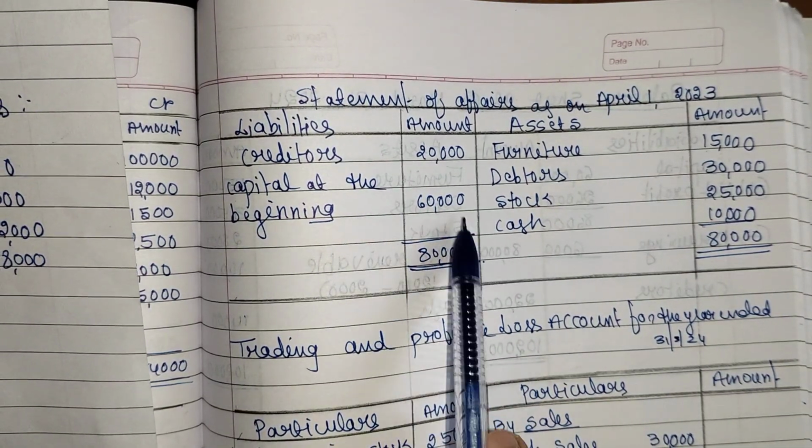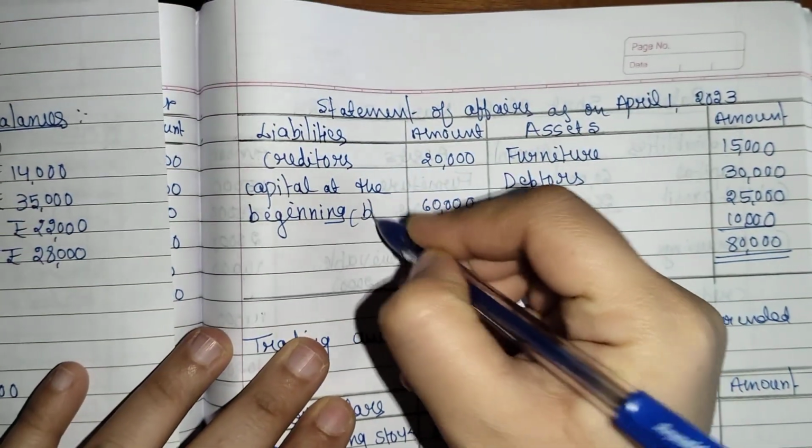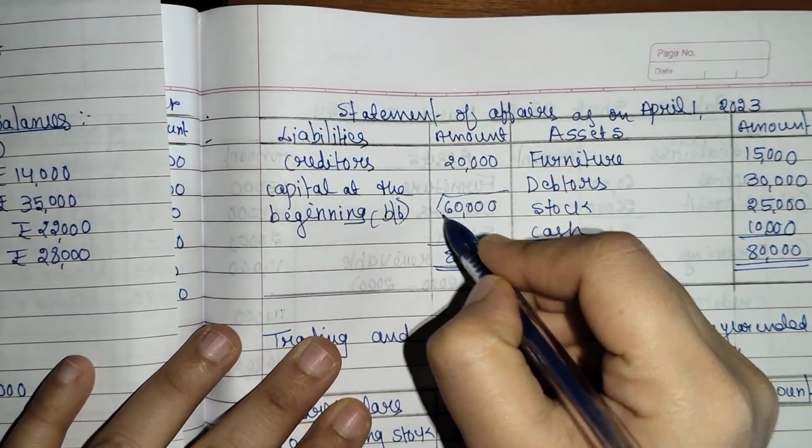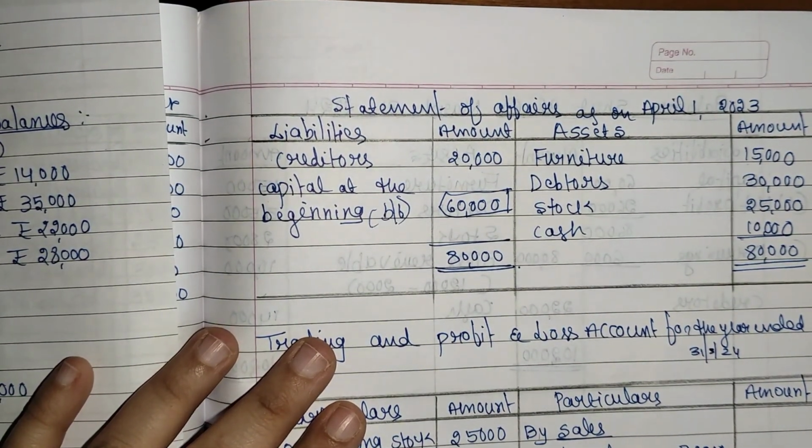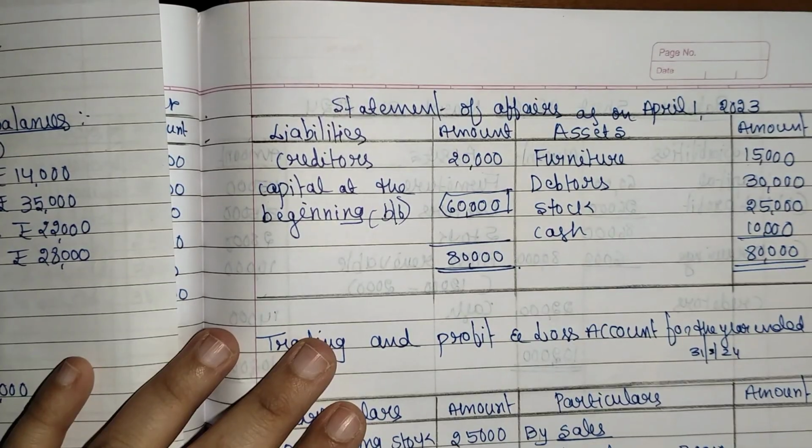So capital at the beginning, that is our balancing figure. How much? That is rupees 60,000. 60,000, this is our capital at the beginning. Clear? So step first is over.